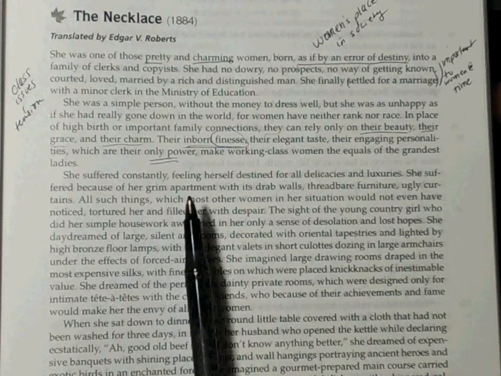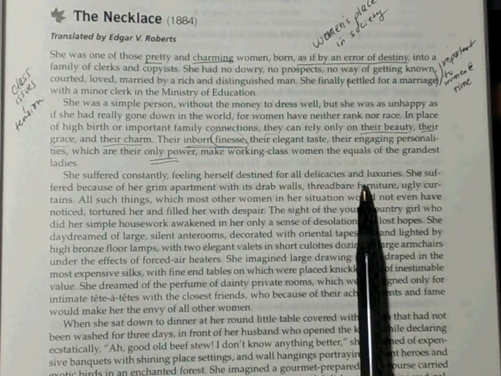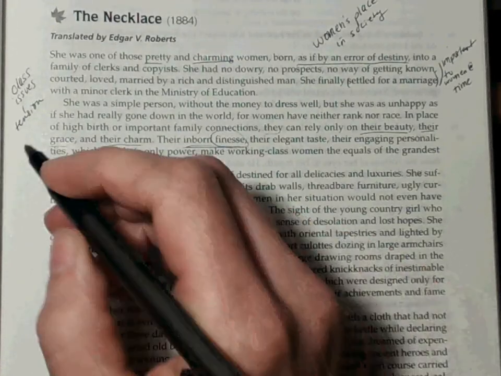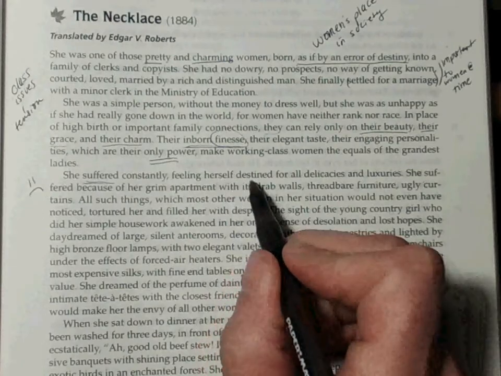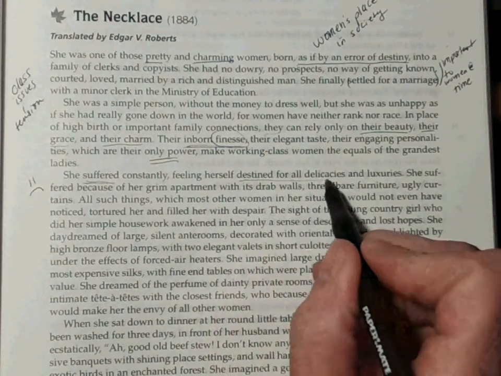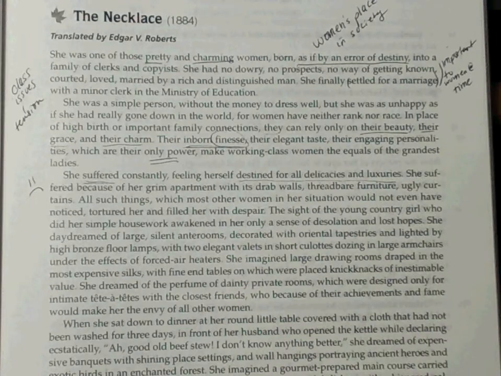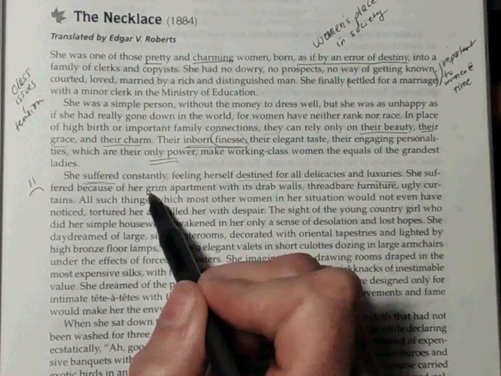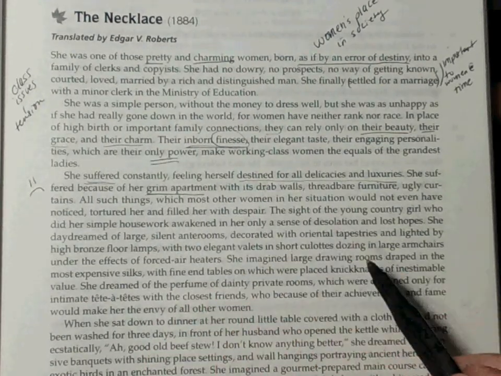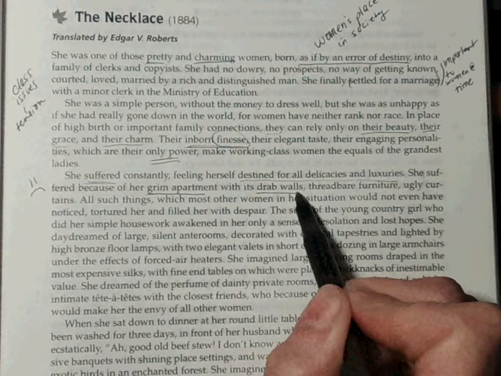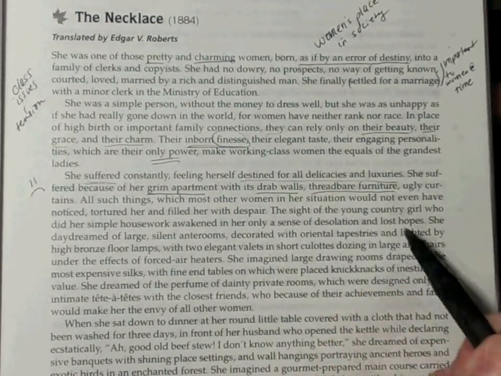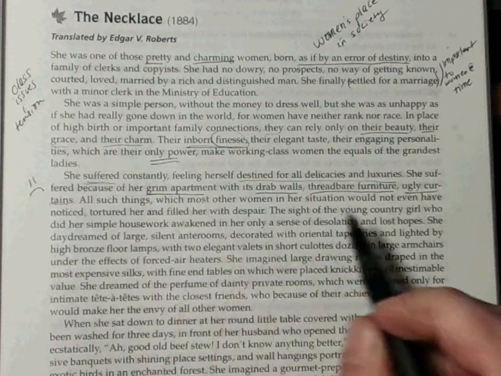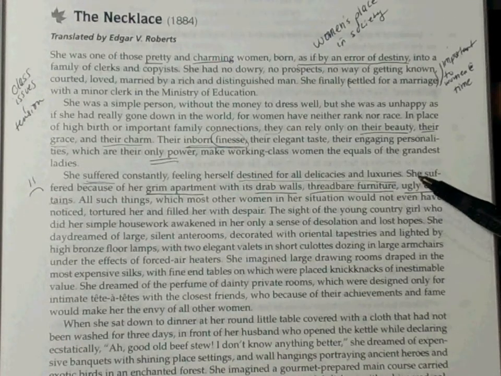She suffered constantly, feeling herself destined for all delicacies and luxuries. So she feels she's suffering, first of all, so she's unhappy. She thought she was destined for delicacies and luxuries. She's not experiencing those, obviously. She suffered because of her grim apartment, okay, grim apartment, sounds very deathly, drab walls, threadbare furniture, threadbare is just worn out, ugly curtains, okay, so lots of things showing that she is not happy with her surroundings.